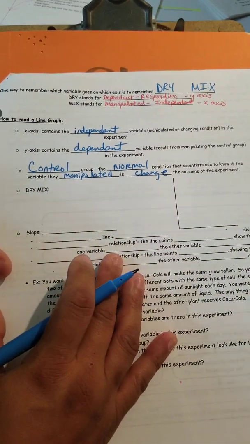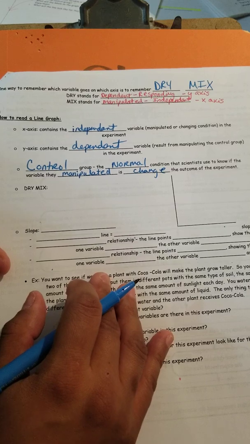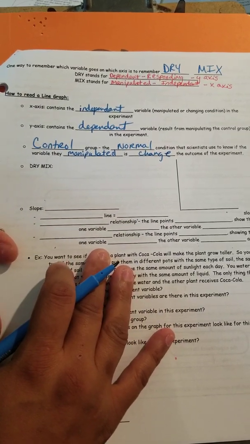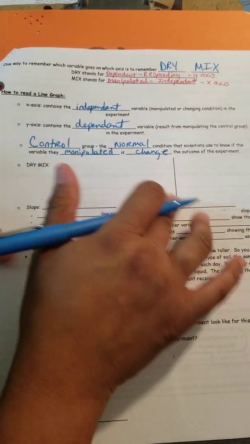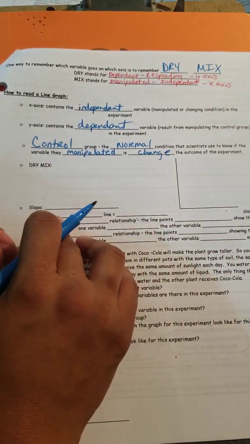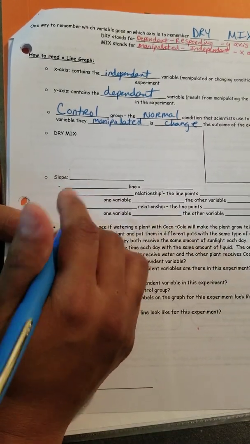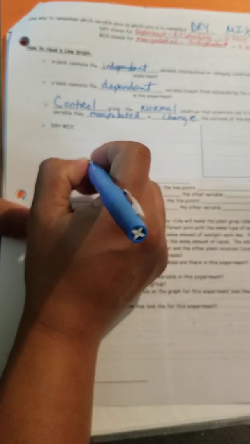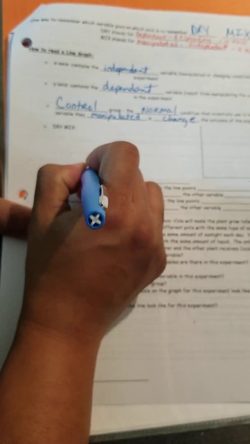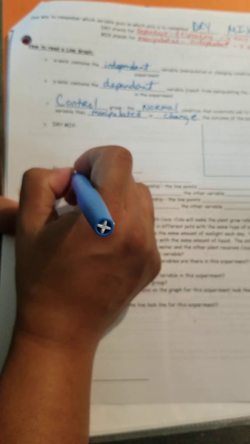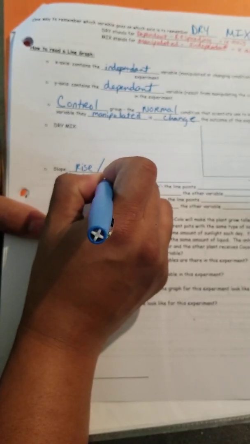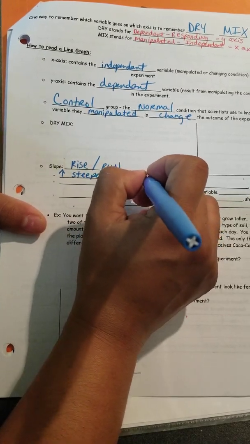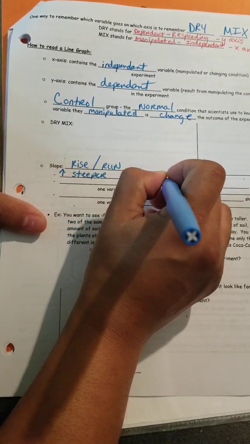Okay? A couple more things that we need to talk about. Super important. The next one talks a little bit, as we just said, about DRY MIX. We're going to look at that right here in just a moment. First, though, I want to skip down here to slope. You should know and have from math class, right? Slope is the rise over run. The steeper the slope, or the steeper the line, the larger the slope.